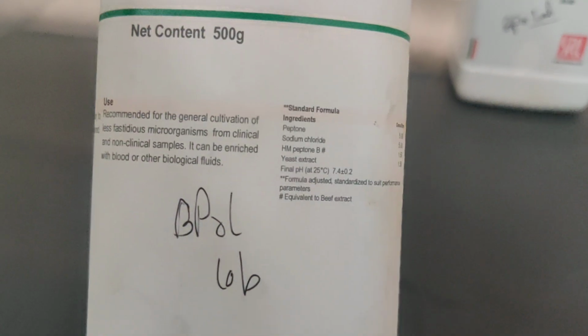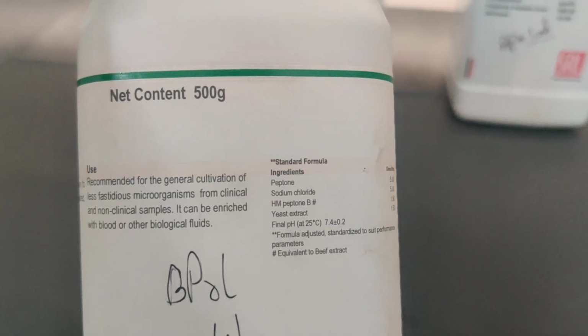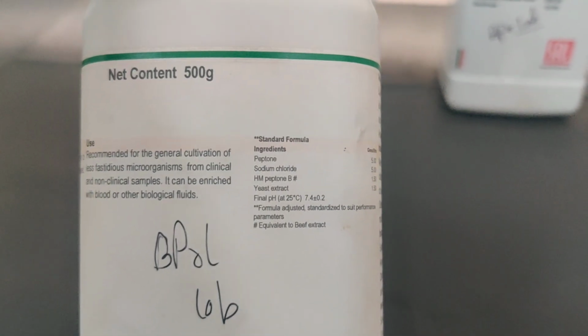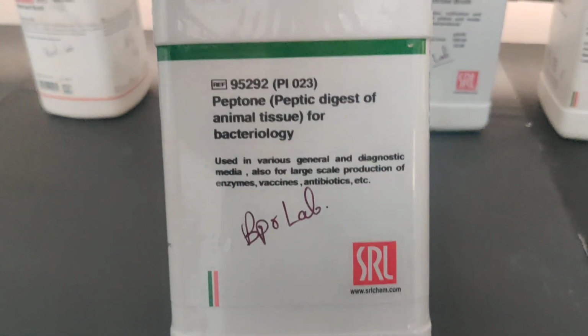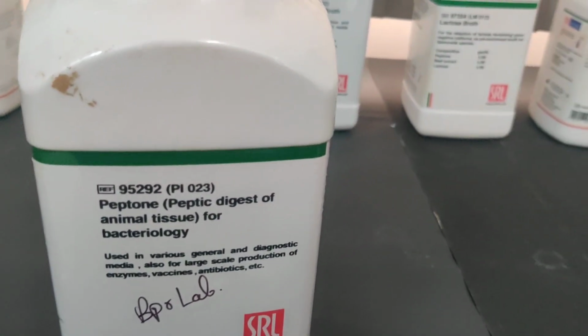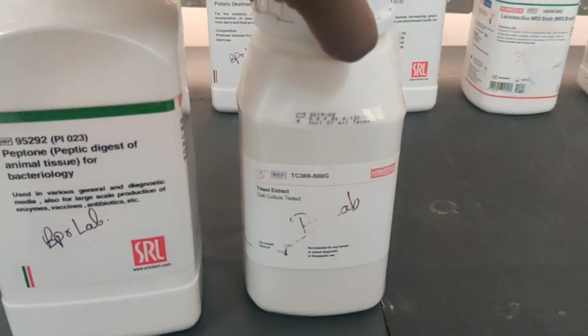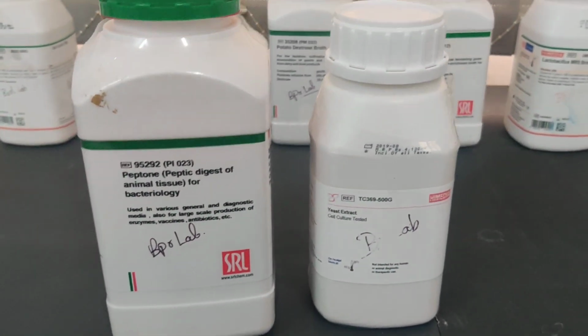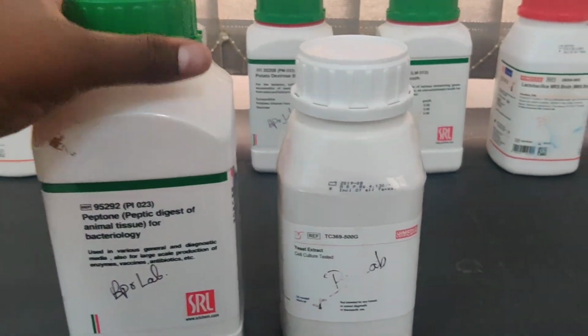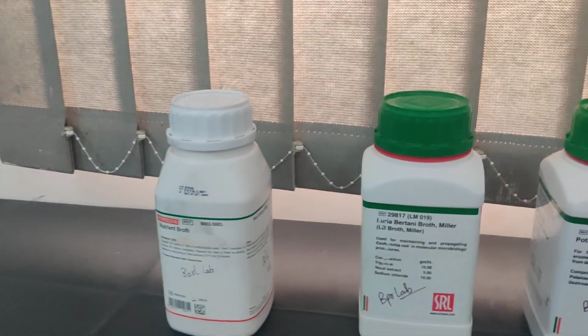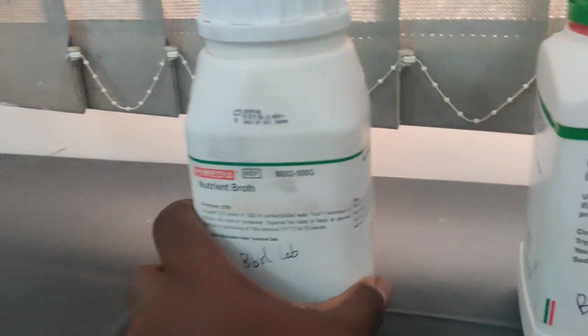You know, for nutrient broth you need peptone, sodium chloride, HM peptone, and yeast extract, and then you can select a medium. You can just take peptone separately, and then take your yeast extract separately. The components are available separately in laboratories. So it depends; if you get a medium where everything is together, like nutrient broth, you can easily depend on that.